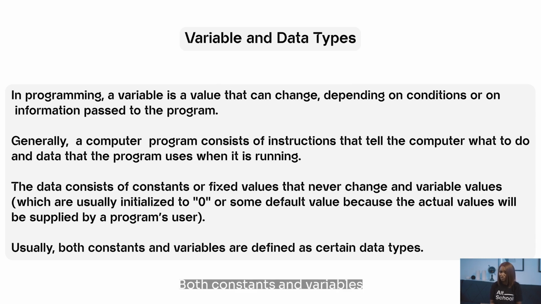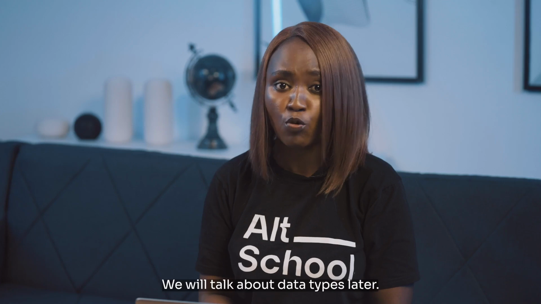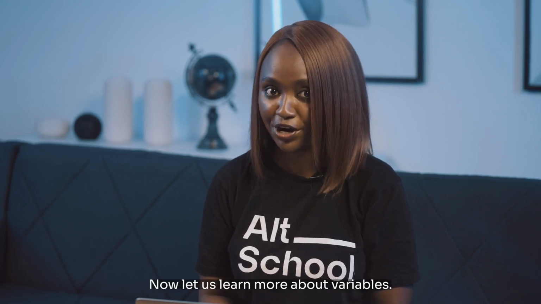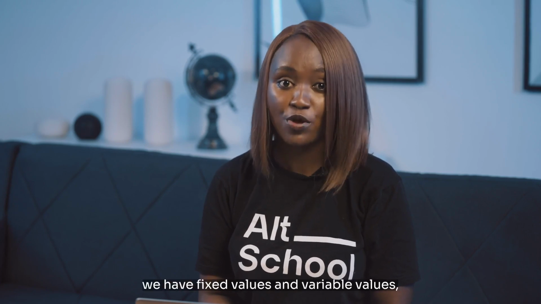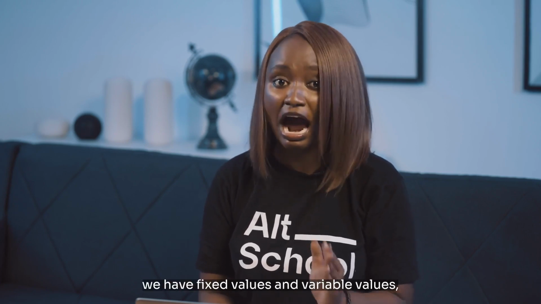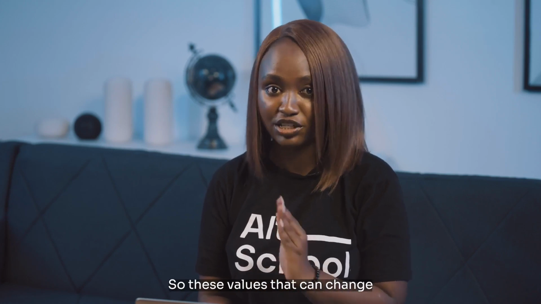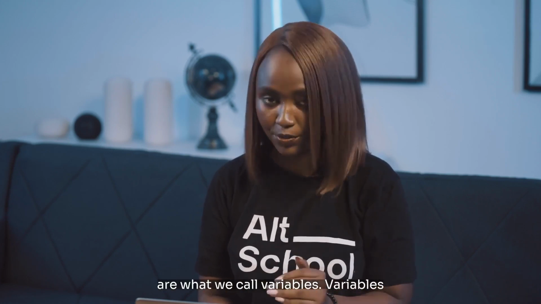Usually, both constants and variables are defined as certain data types. We will talk about data types later. Now let us learn more about variables. Remember, I mentioned we have fixed values and variable values, which are values that can change. So these values that can change are what we call variables.